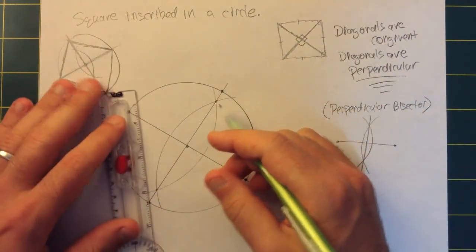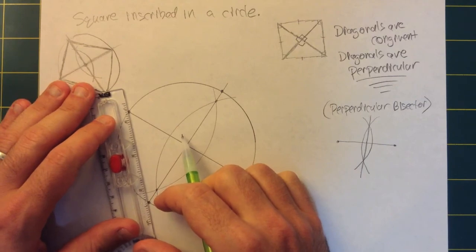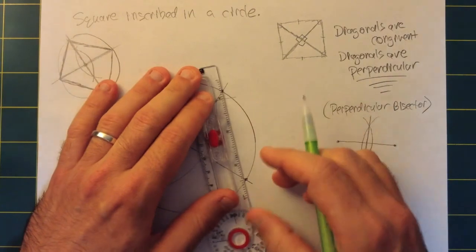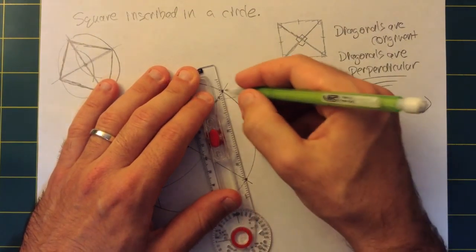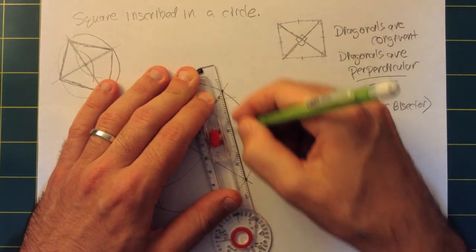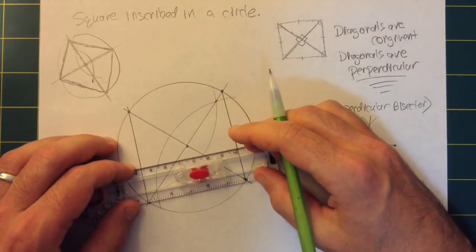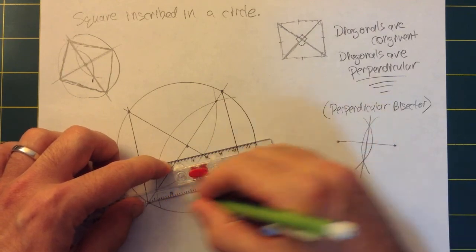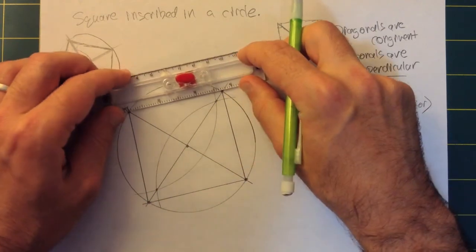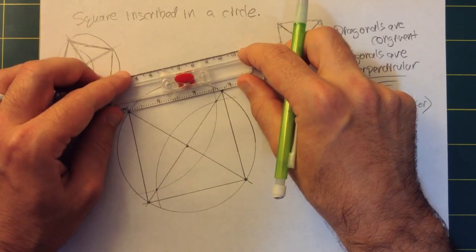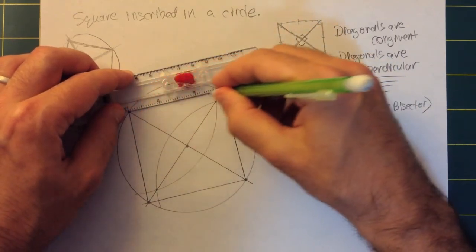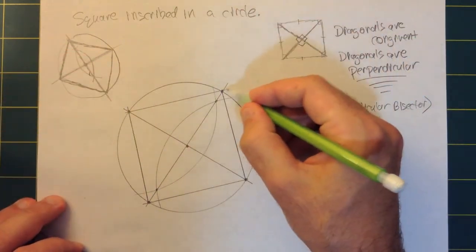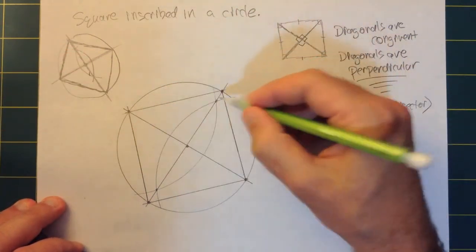Those are the points I'm going to connect to make my square. 1, 2, third side, fourth side.